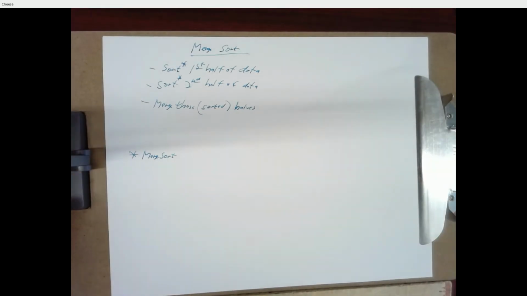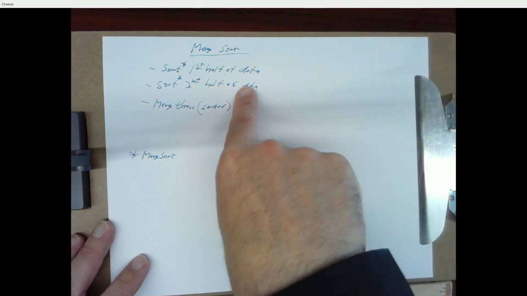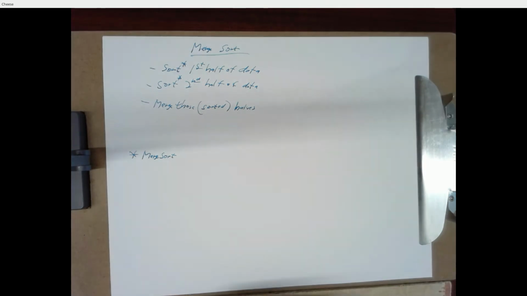All right, so merge sort. Sort the first half of the data, sort the second half of the data, and then combine those two sorted halves into your output. To sort the first and second half, we call merge sort. Okay, so it's recursive. And then to merge those two sorted halves is this operation we just saw.